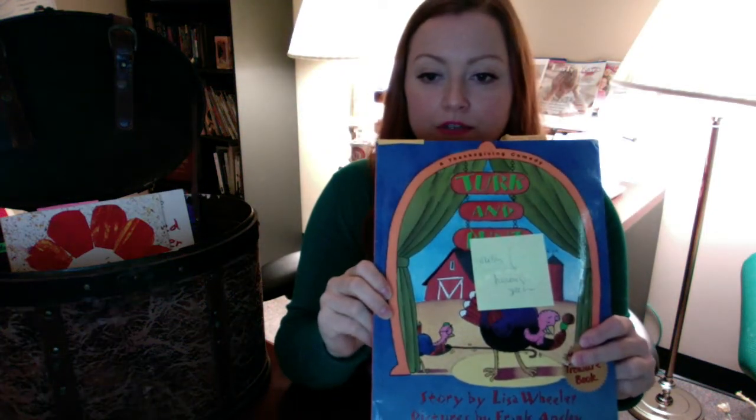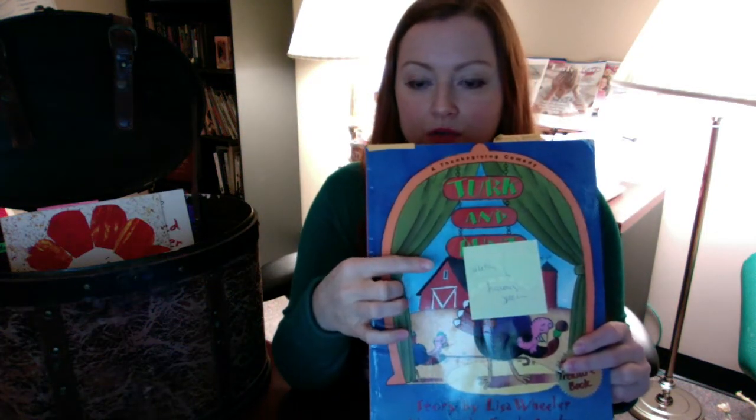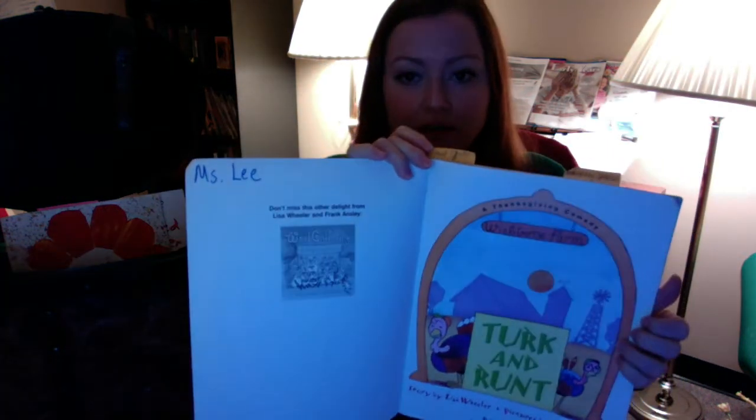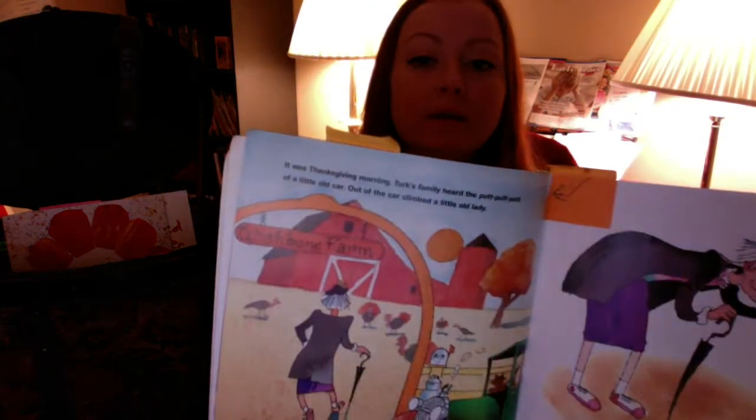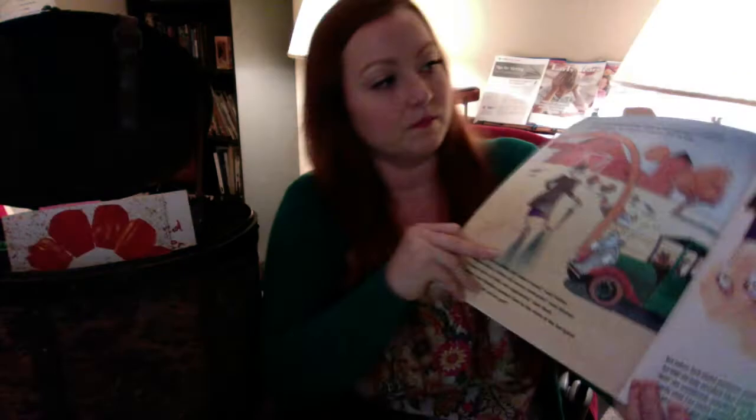So what I would do is on the front of the book, I would write what I might use it for to teach. I would also tab the pages for a couple of reasons. One of the reasons I might tab the pages of a book is to remind myself what I used it to teach for. So these tabs say honoring speech and sound effects. So let's flip to sound effects. So sound effects meaning this book says put put put of a little old car.